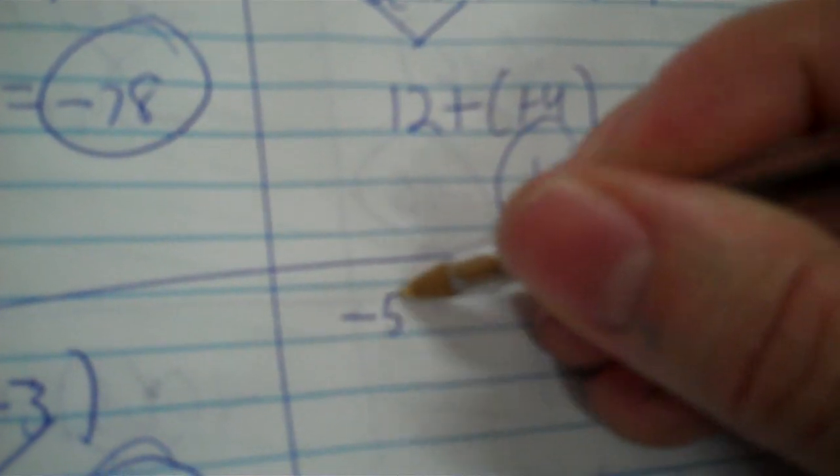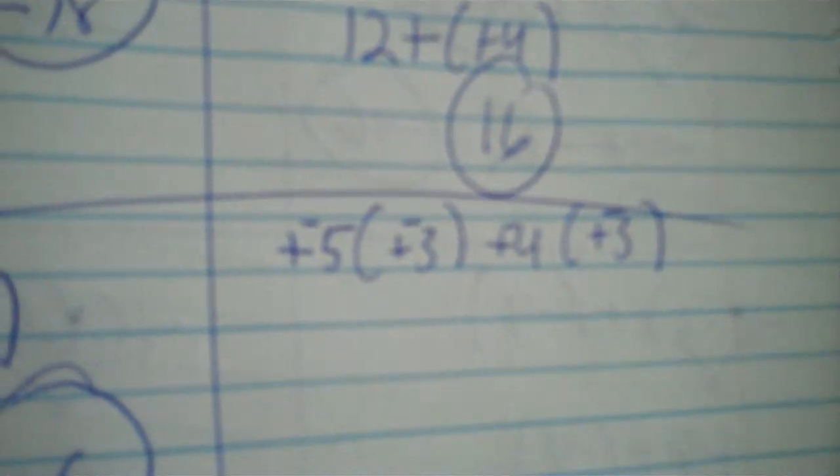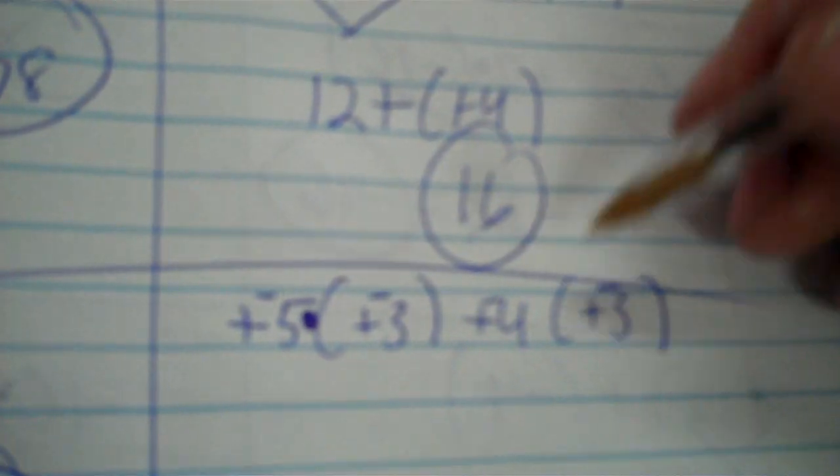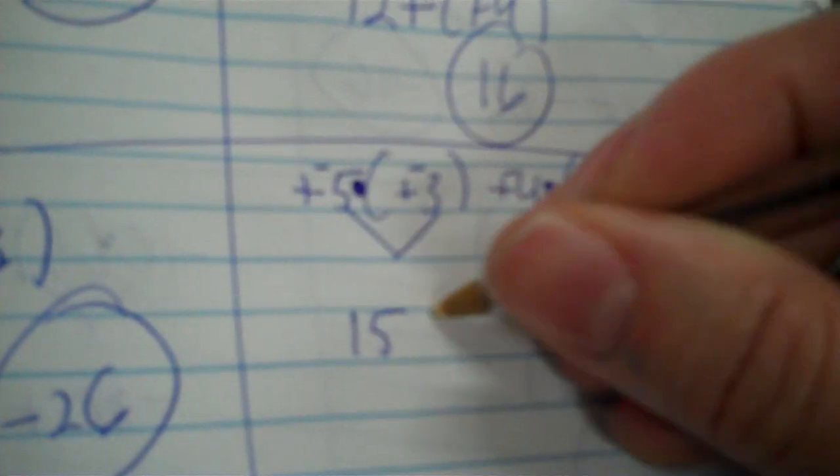Okay, negative 5 parentheses, and then we're going to have negative 3, minus 4 parentheses negative 3. So first off, fix all those signs. Now put times dots where you need to. We have a 5 right in front of that parentheses, and a negative 4 in front of that one. So we multiply here and here. Negative times negative is positive, that'd be 15. Negative times negative is positive, that's 12, so that ends up as 27.